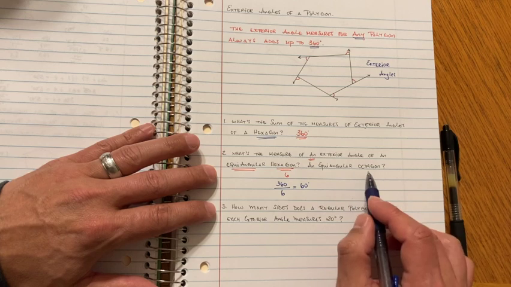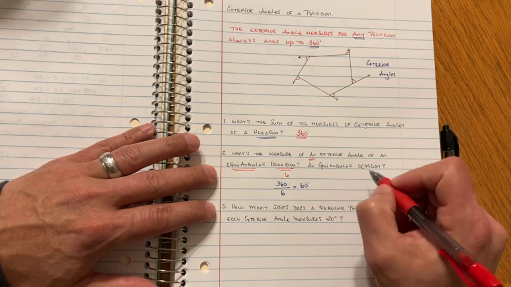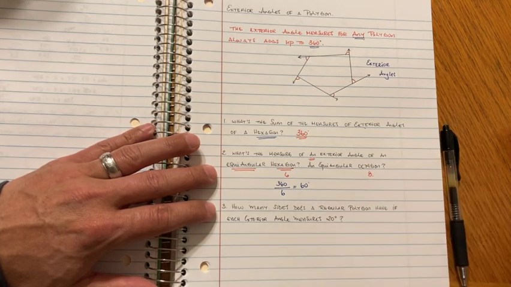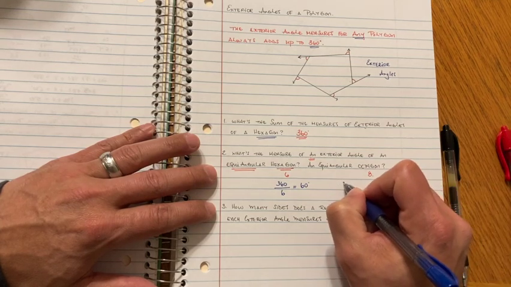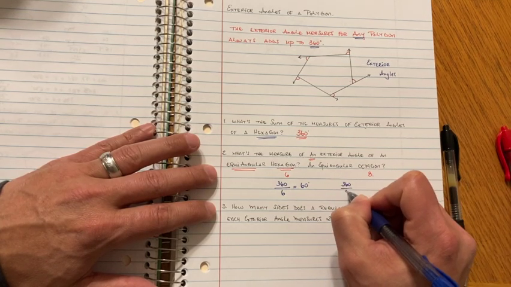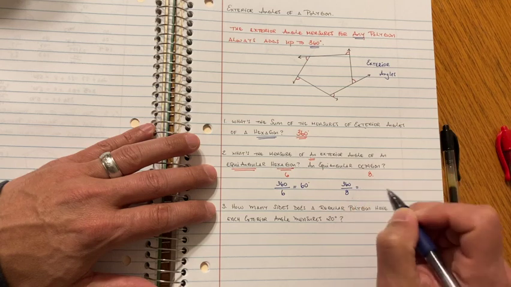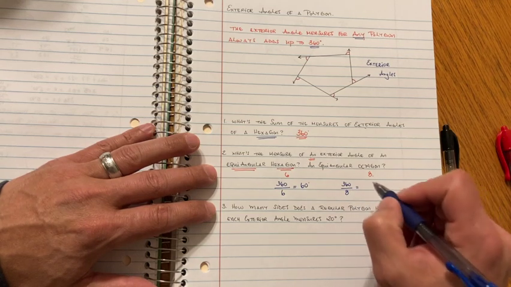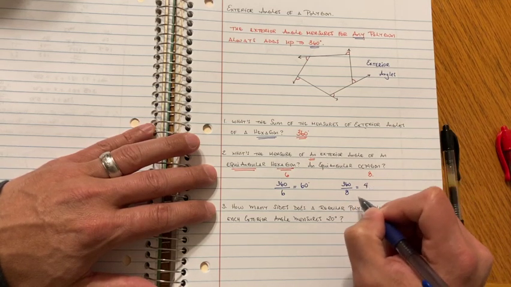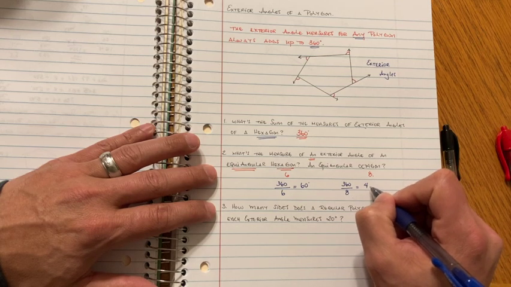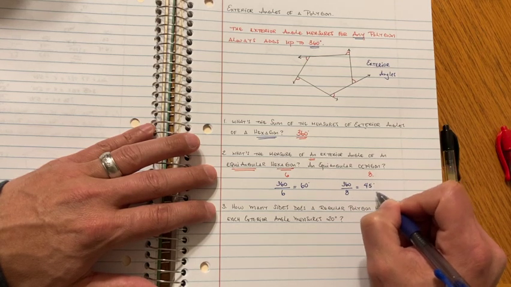What about an octagon? Well, an octagon has 8 sides. That means we're going to take 360 divided into 8 equal parts. So how many times does 8 go into 36? That's going to be 4. 32, 40, that's going to be 45 degrees.